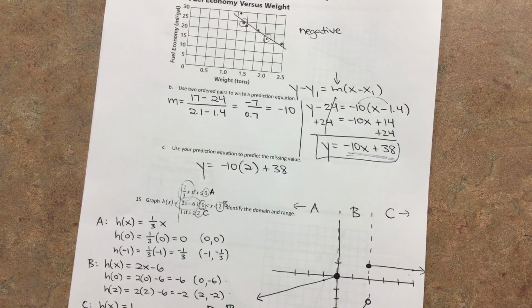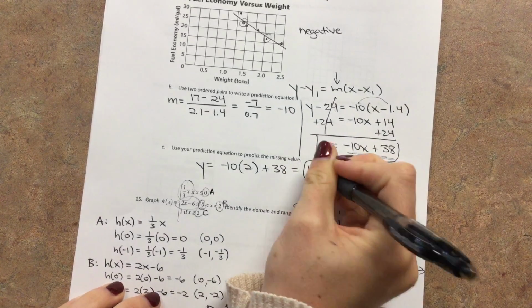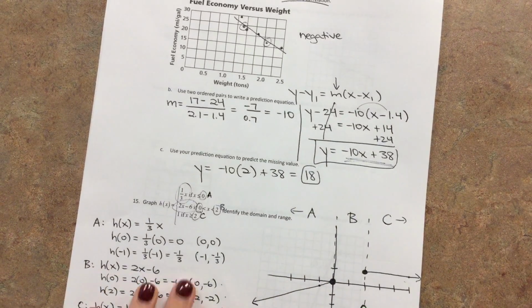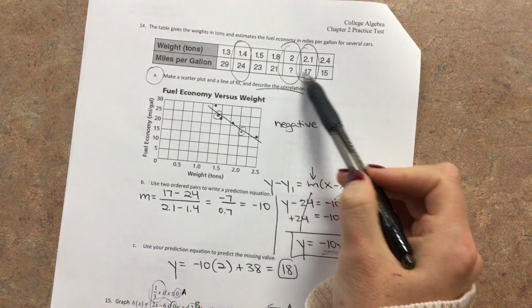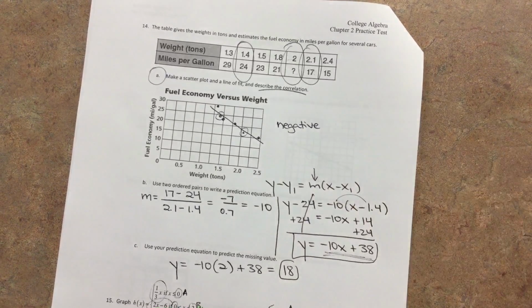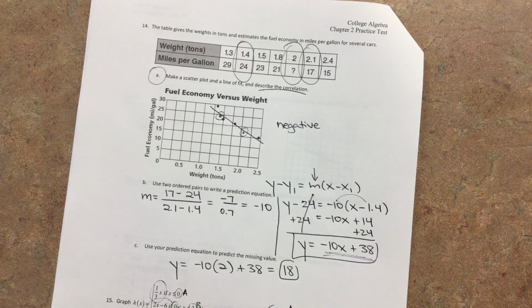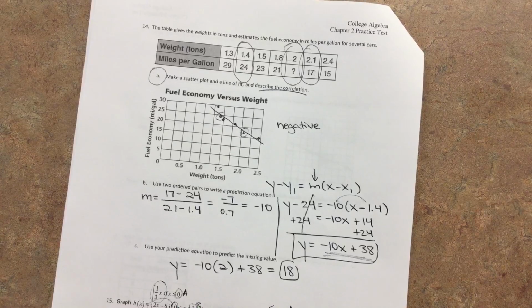So we've got negative 10 times 2, that's negative 20, plus 38 is 18. Okay, the 18 fits perfectly well in with this data. We've got 21 and then 17, so 18 fits in perfectly. I don't know if any of you guys did this. Some people came up with a really low number, like 6 or 8 or something like that. If you came up with 8, it's probably because you used the first 2 points.